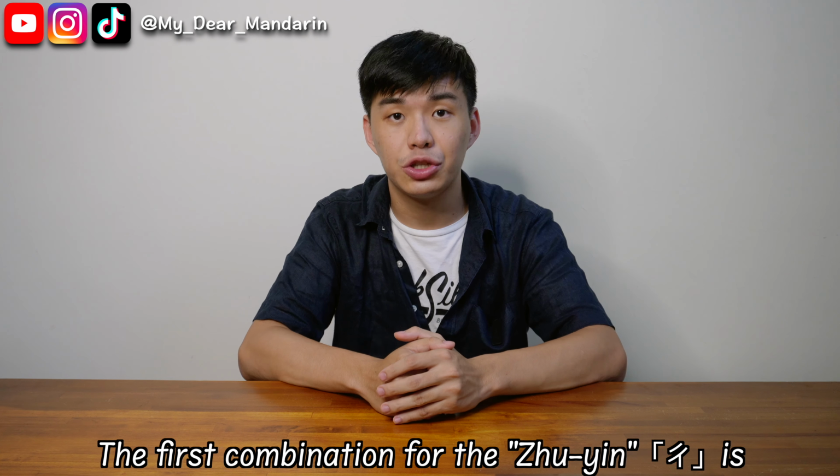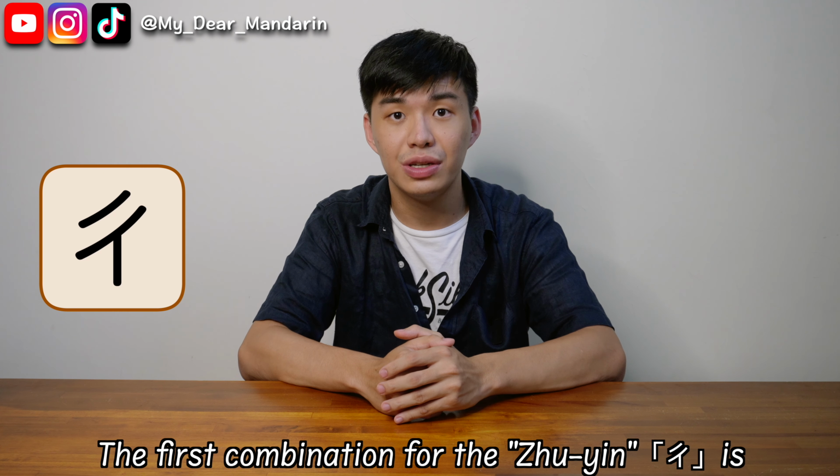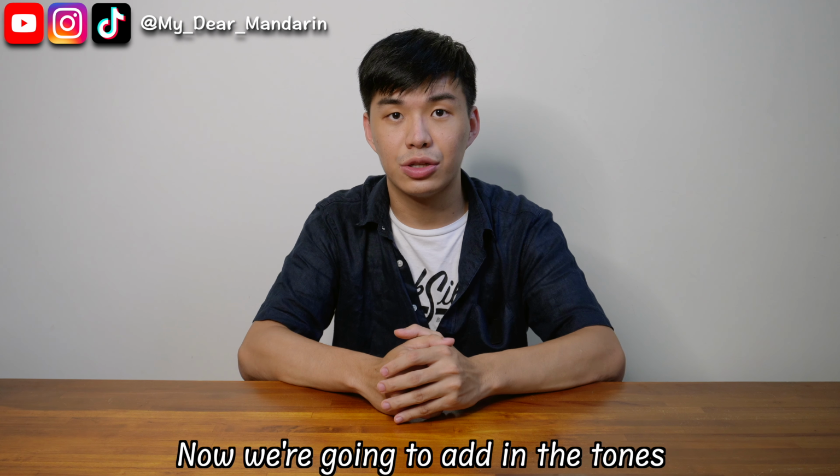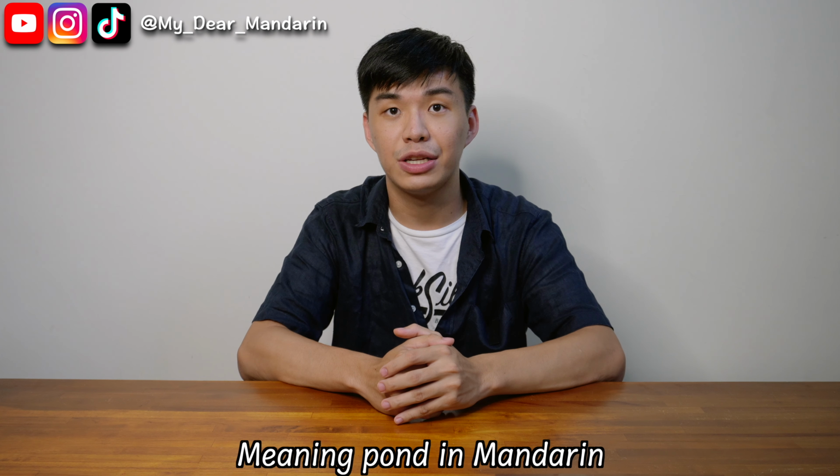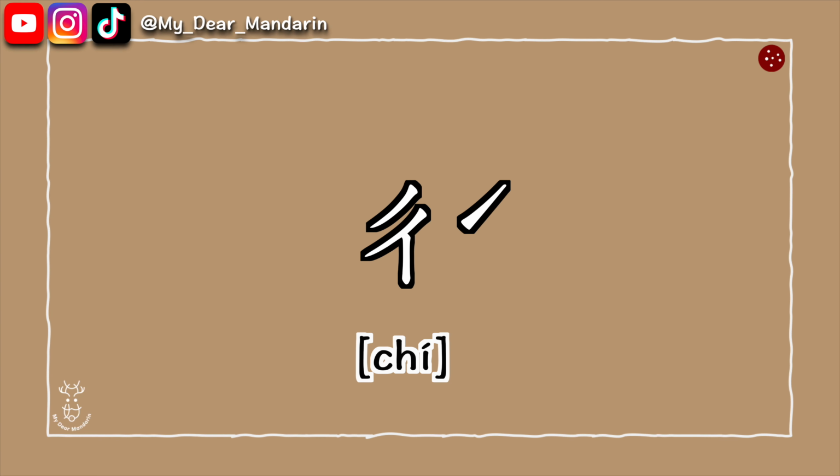The first combination for the Zhu-yin chi is chi, ang, tang. Now we are going to add in the tones. Chi, tang, meaning pond in Mandarin.